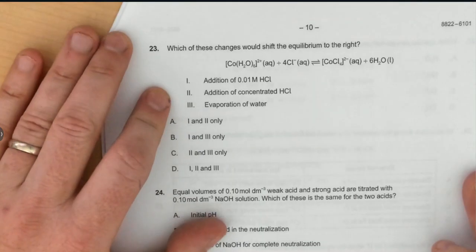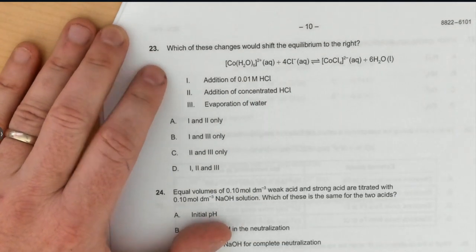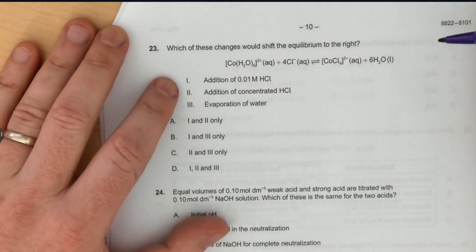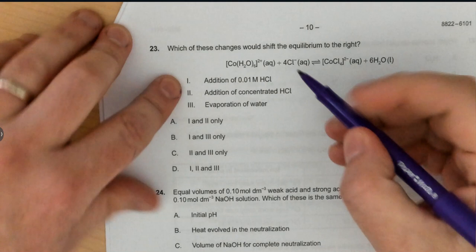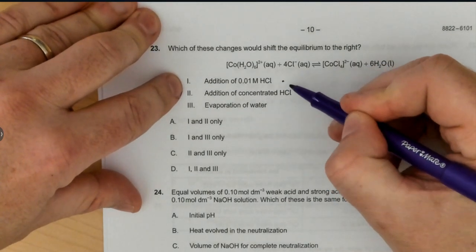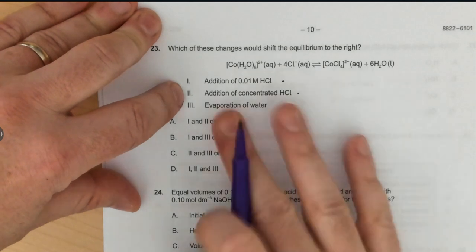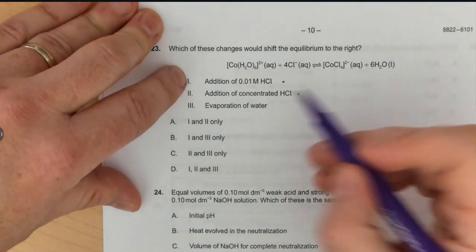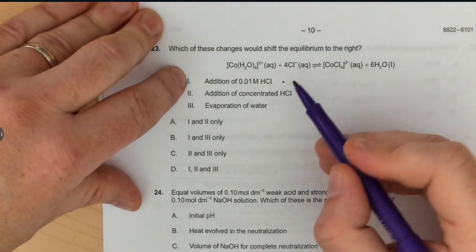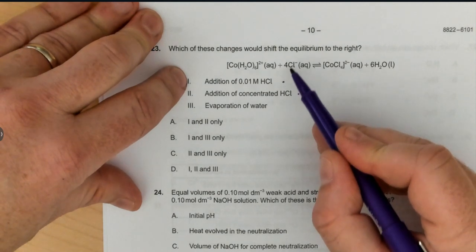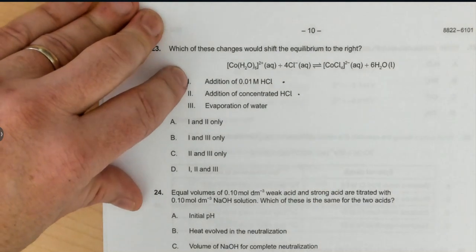All right, so for number 23, it says which of these changes would shift the equilibrium to the right? So if we look at choice 1 and 2, it's dilute HCl or concentrated HCl. Well, if we look at our equation, if we're adding dilute HCl, yeah, we're going to be increasing the concentration of chloride ions.